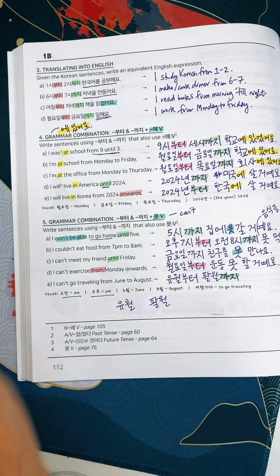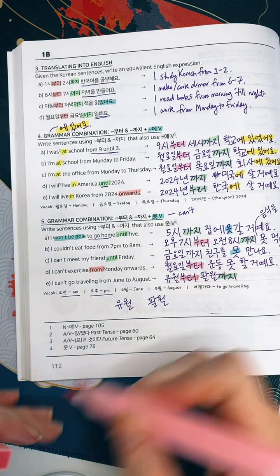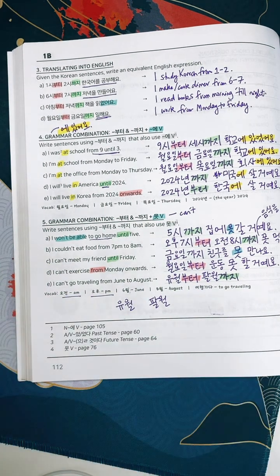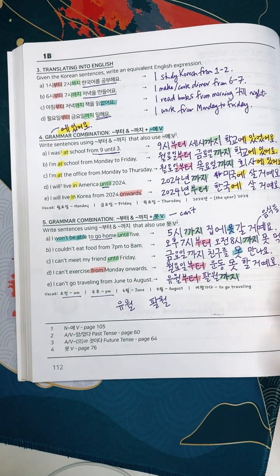Get our little color codings in here. There's a lot going on in these sentences, so I figure some color coding might help just to kind of help you see everything that's going on.